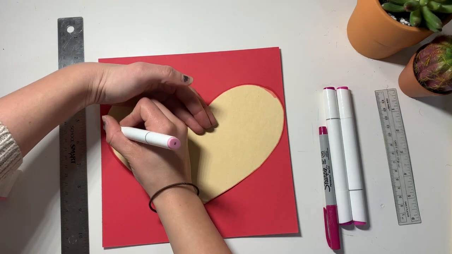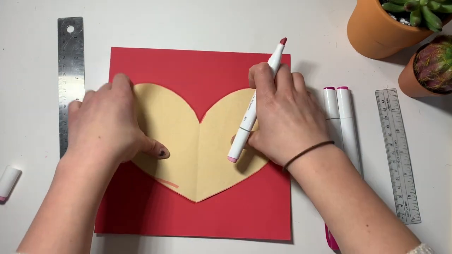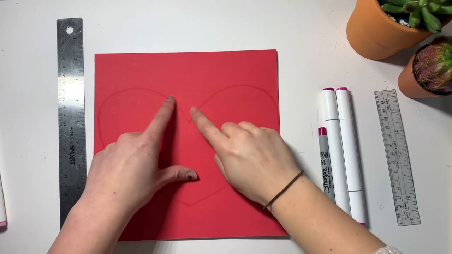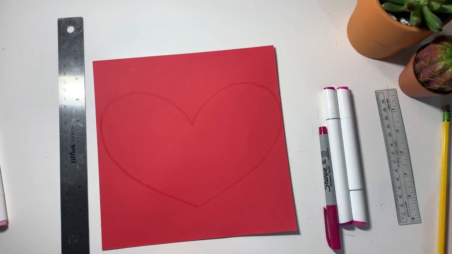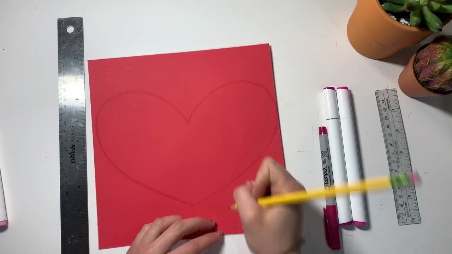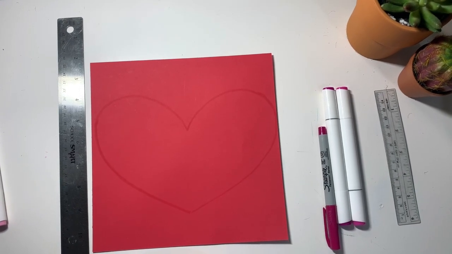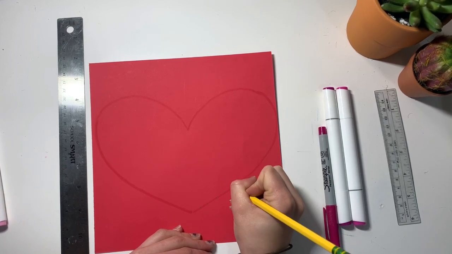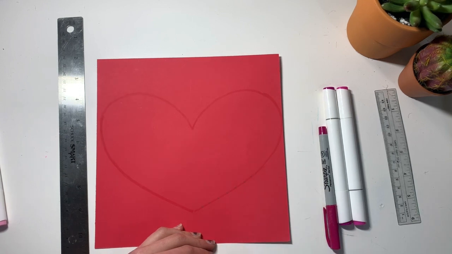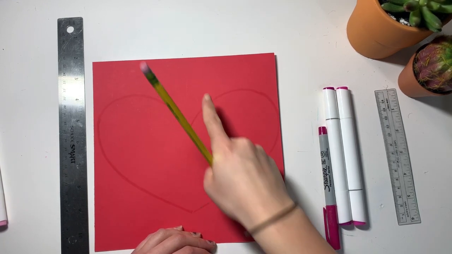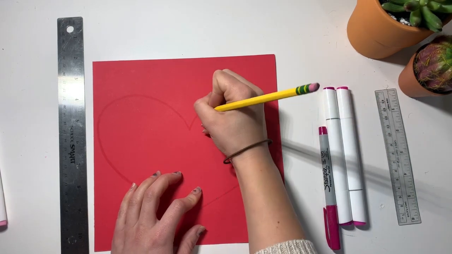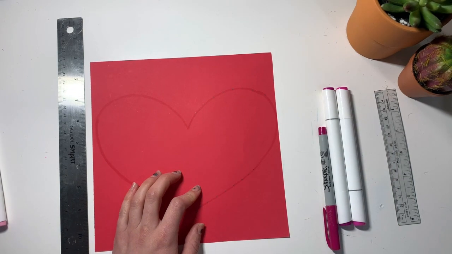Right here I just made a quick little tracer of a heart and traced it onto a piece of paper. Now I know I need to make symmetrical points on each side. With my pencil, I'm going to draw, let's say, 8 different points. I'm going to start here: 1, 2, 3, 4, 5, 6, 7, 8. I want to do the exact same thing on this side: 1, 2, 3, 4, 5, 6, 7, 8.